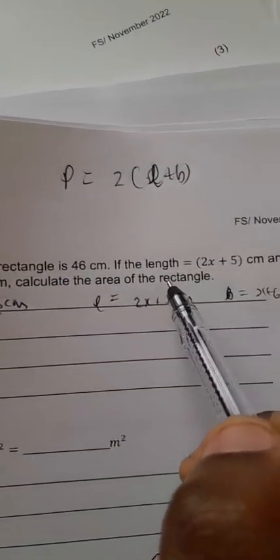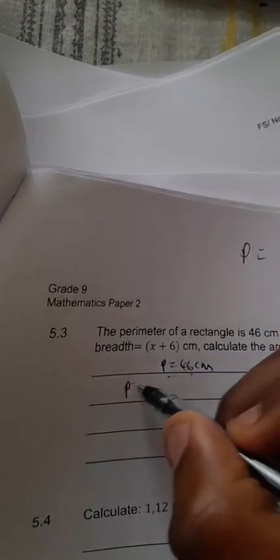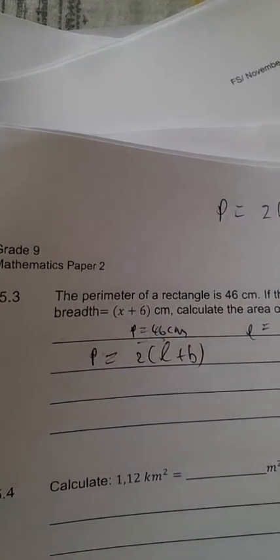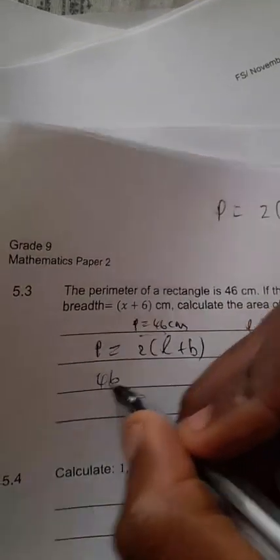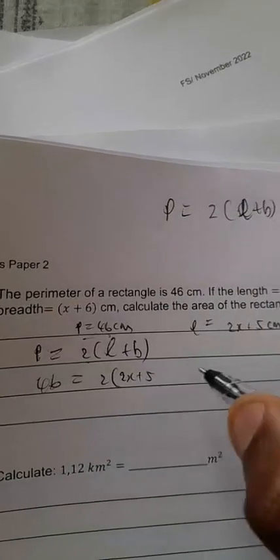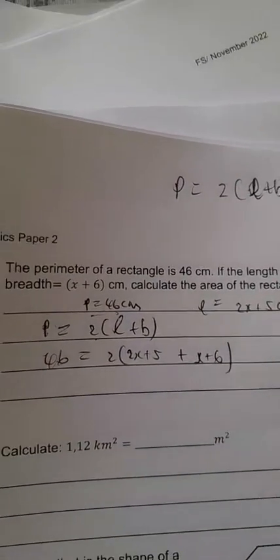46 centimeters. They want us to calculate the actual area of the rectangle, not in terms of x, but the actual area. So it's very straightforward. We are going to use this formula, 2 times length plus breadth. And then what is the perimeter? It's 46. 2 times length plus breadth. Remember, the length is 2x plus 5. We substitute. Plus the breadth is x plus 6.